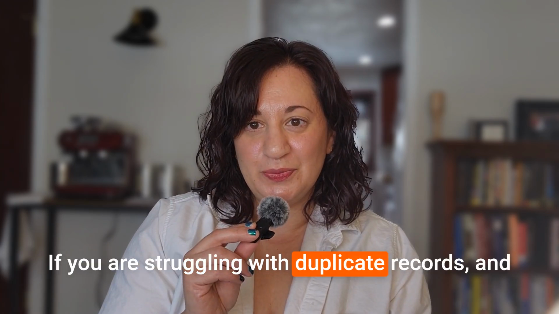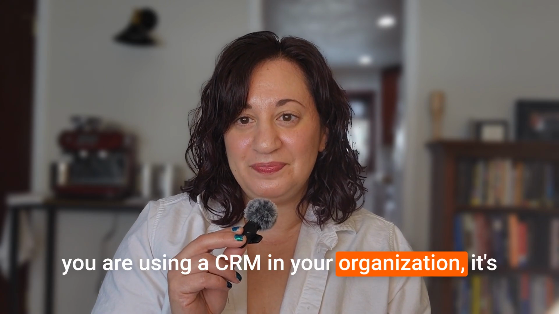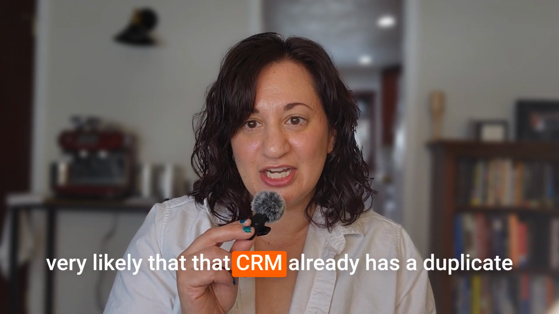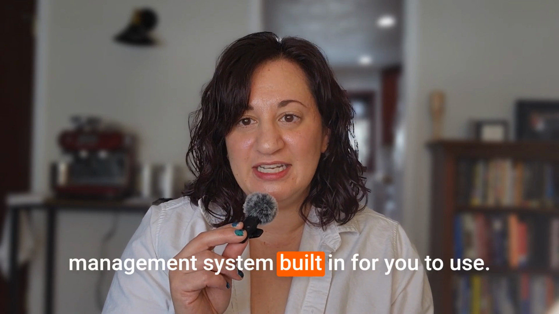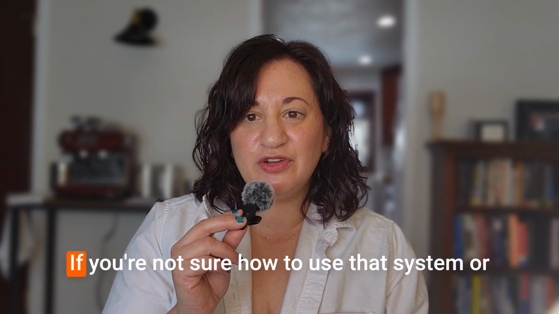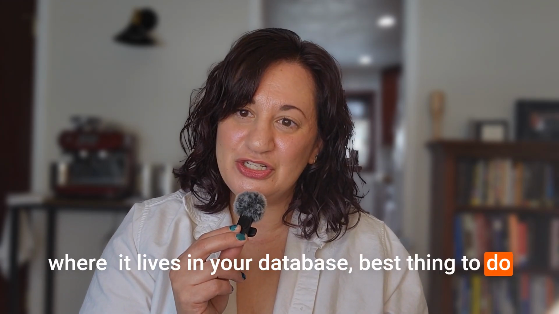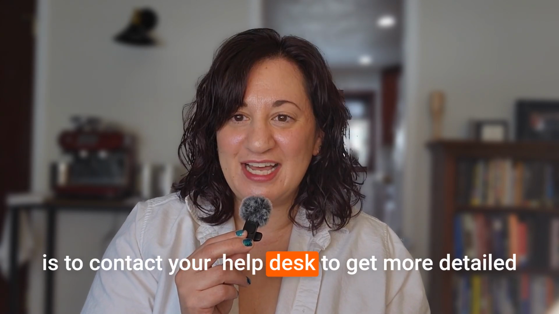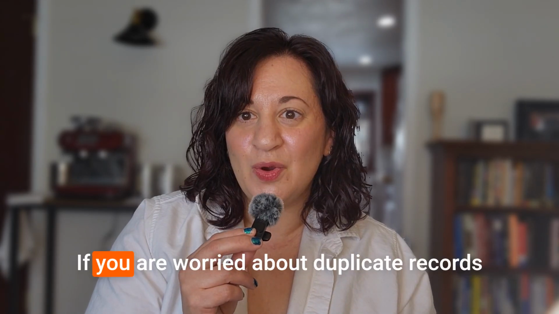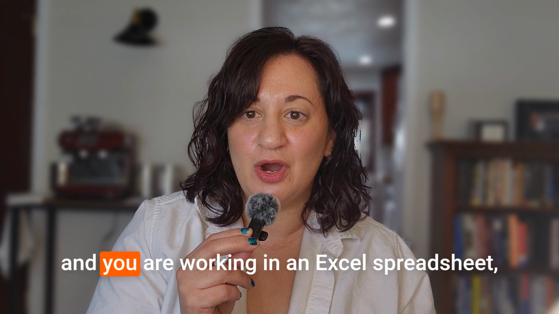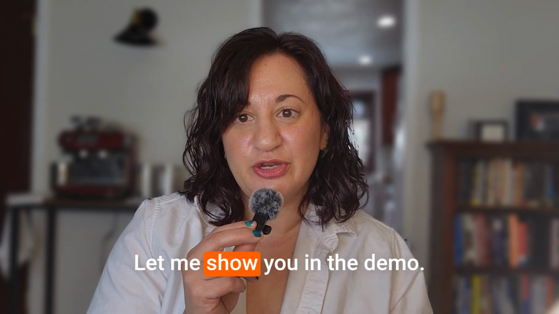If you are struggling with duplicate records and you are using a CRM in your organization, it's very likely that that CRM already has a duplicate management system built in for you to use. If you're not sure how to use that system or where it lives in your database, best thing to do is to contact your help desk to get more detailed instructions on how to start using that feature. If you are worried about duplicate records and you are working in an Excel spreadsheet, you have a couple of different options. Let me show you in the demo.